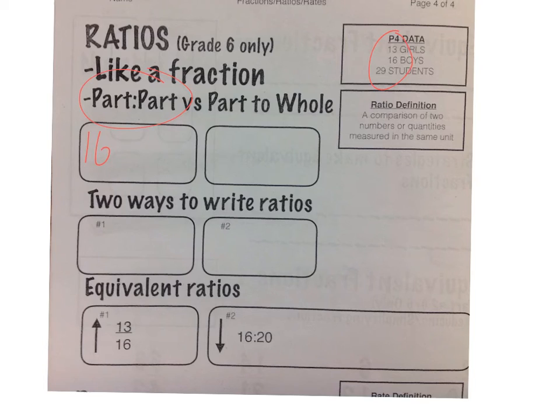So if I was comparing boys to girls, this would be a part-to-part ratio. But there's also part-to-whole ratios, and that is when you take one part, but you compare it, oops, not 39, feels like 39 some days. It's actually 29. So this is a part-to-whole ratio where you take one part of it, but you compare it to the whole.